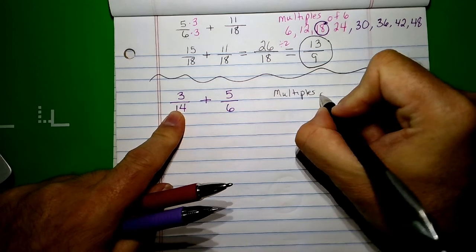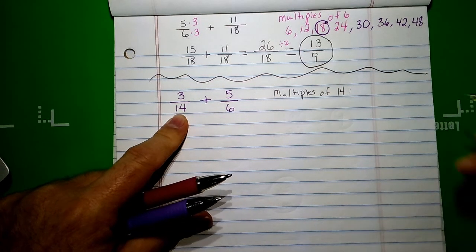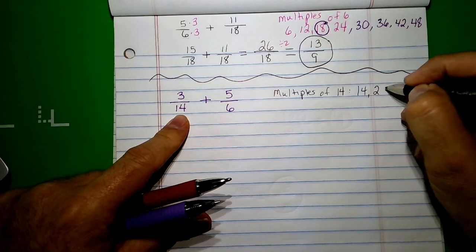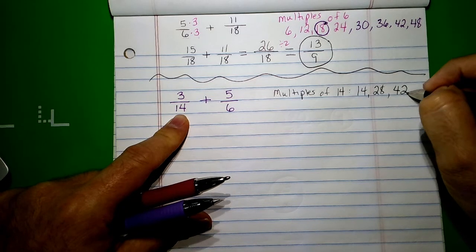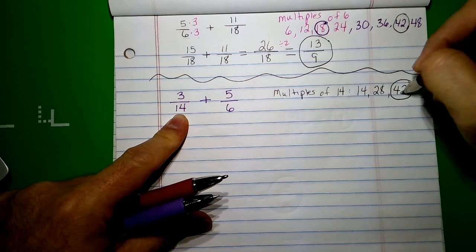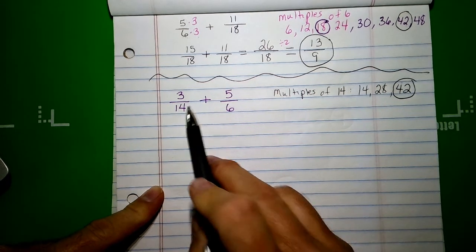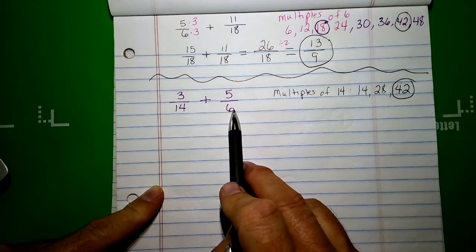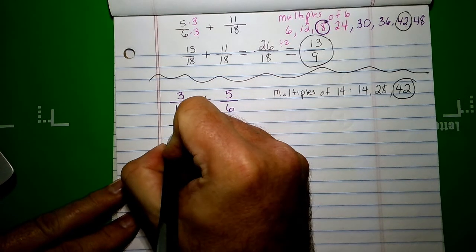Now, you might want a little calculator to help you with these. 14 times 1 is 14. 14 times 2 is 28. 14 times 3 is 42. And that's it. Notice 42 is a multiple of both 14 and 6. So we need to rewrite both of these fractions with the denominator of 42.